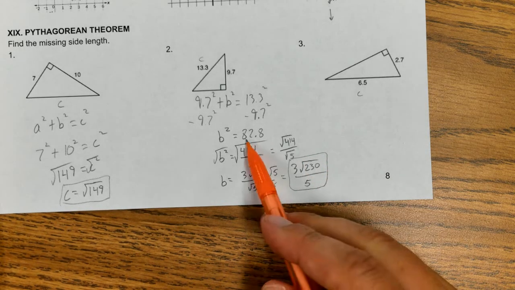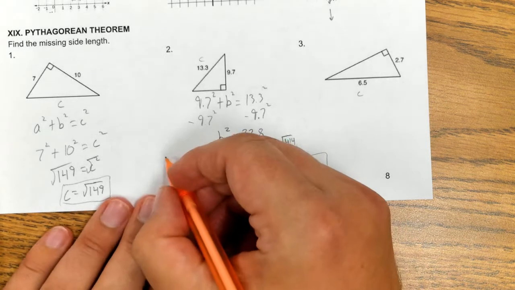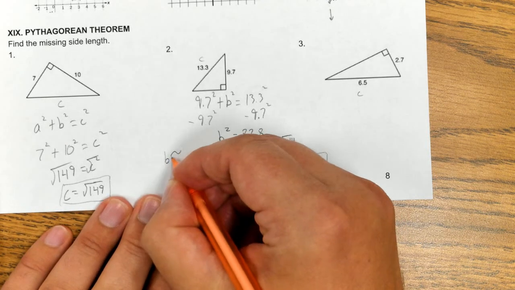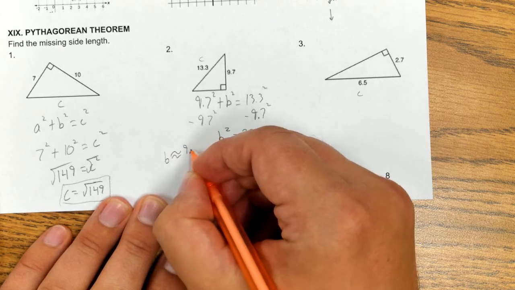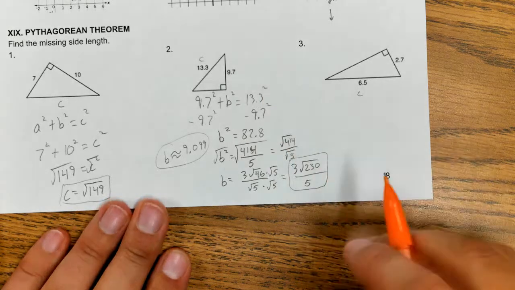Or you could just take the square root of 82.8 and you should get something like 9.099. I'm going to leave mine as the mathematically most proper answer, but I will write off to the side here. B should be about 9.099, or 9.1 if you'd rather use that.